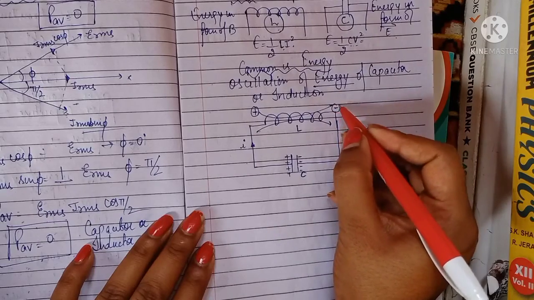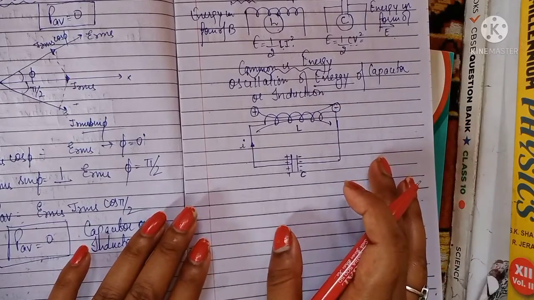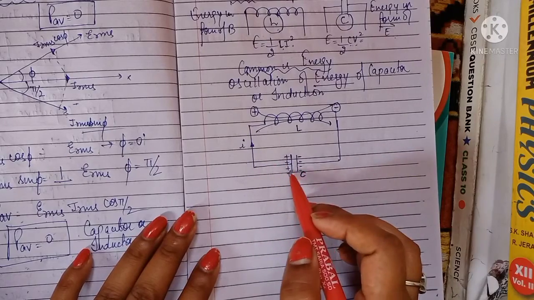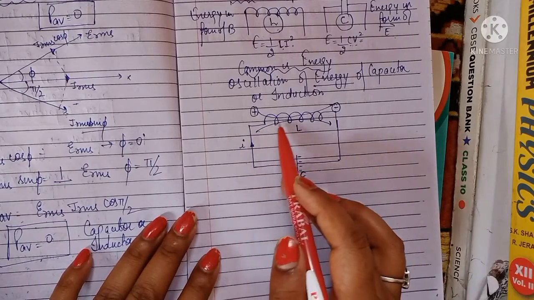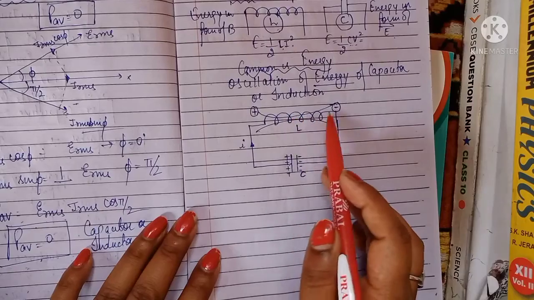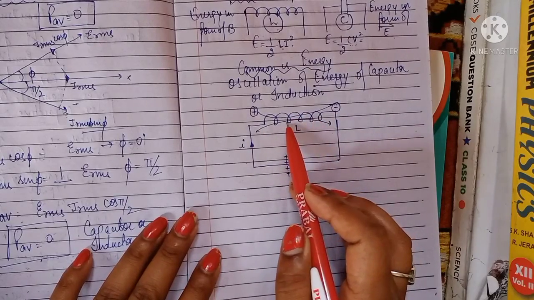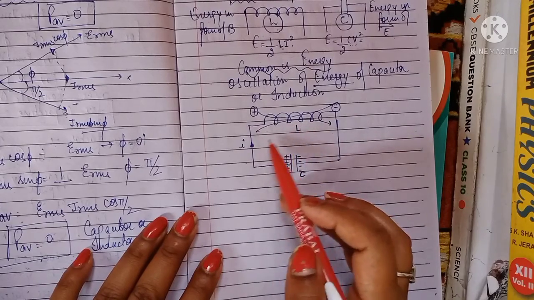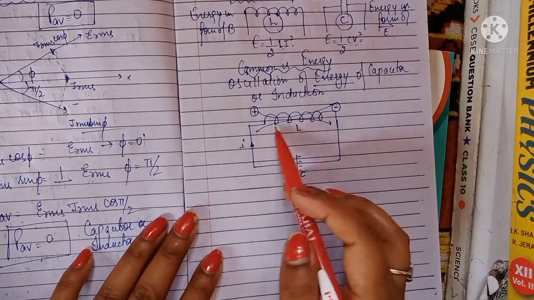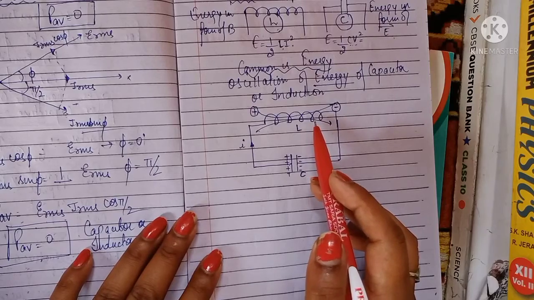This is positive, this is negative, and as the charge is lost by this capacitor, by the law of Oersted, whenever current flows through a solenoid, it behaves like a magnet, so the magnetic field lines will be created here, right?